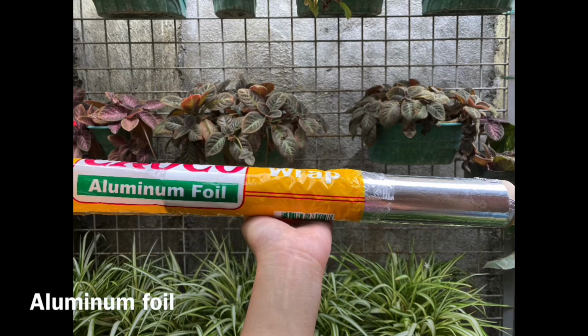Aluminum foil is only made up of aluminum atoms itself. It has a formula Al, that's why it is an element, not a compound.